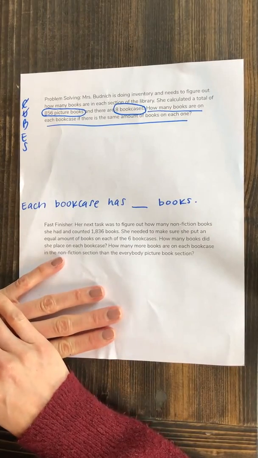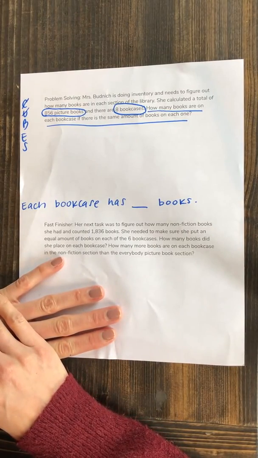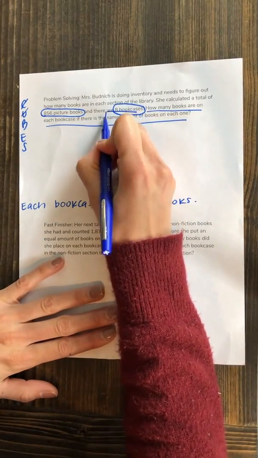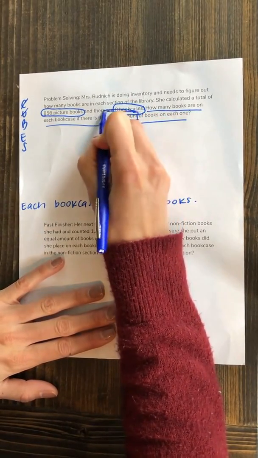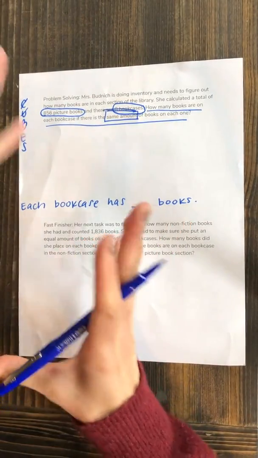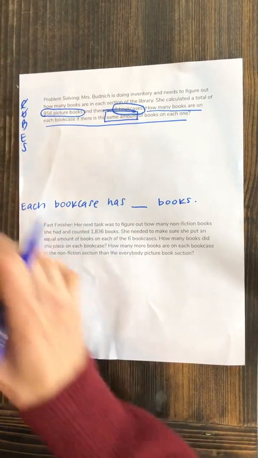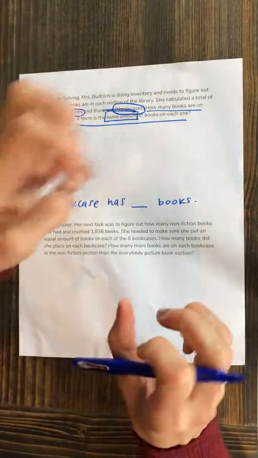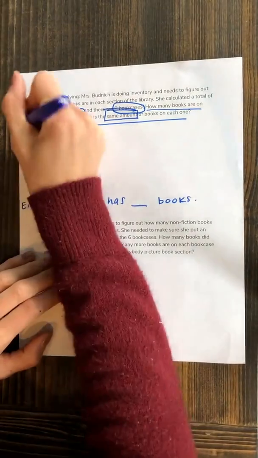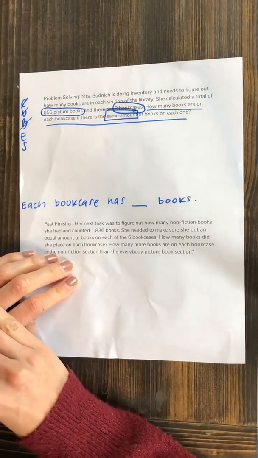B, box keywords. A really big keyword for this problem is that each bookcase has the same amount of books, okay? That's really important here. We want to make sure that we understand that we're taking our total number of books, our 856 books, and we're distributing them into 8 bookcases, and each bookcase has to have the same amount, okay? So we boxed a keyword. Now we're going to evaluate and draw.